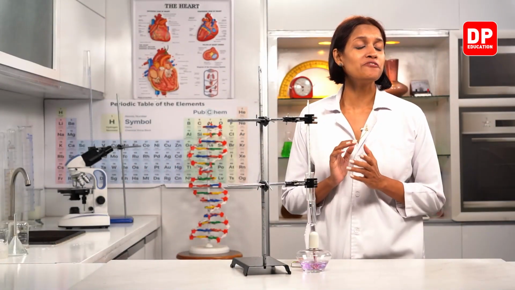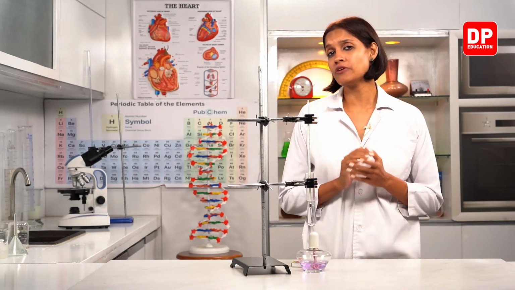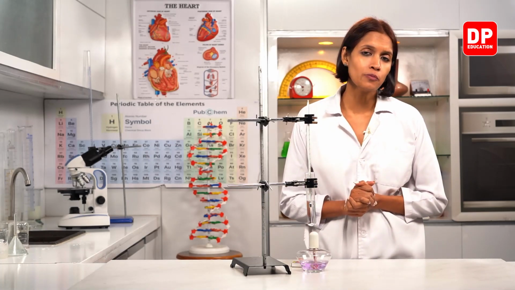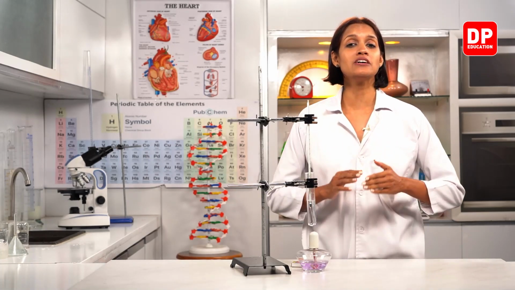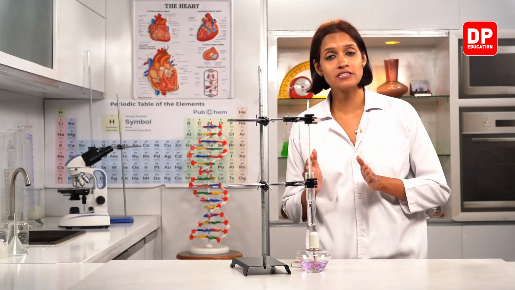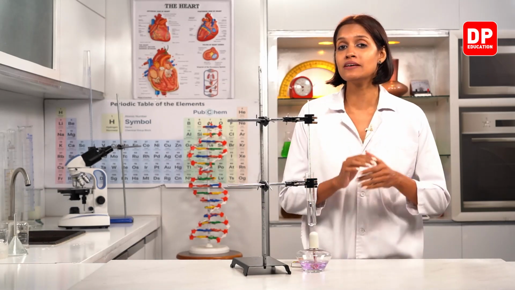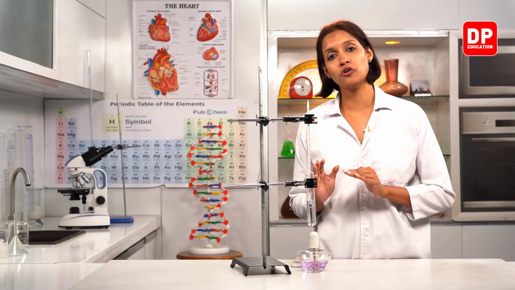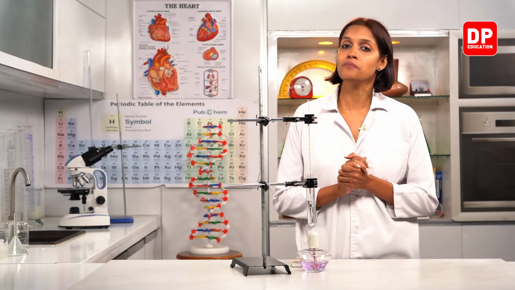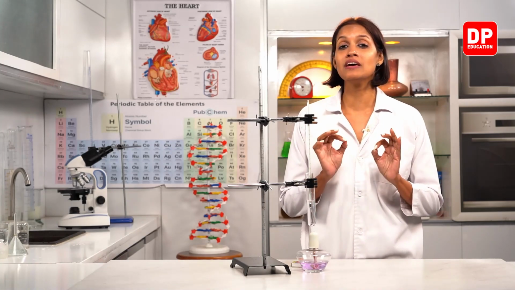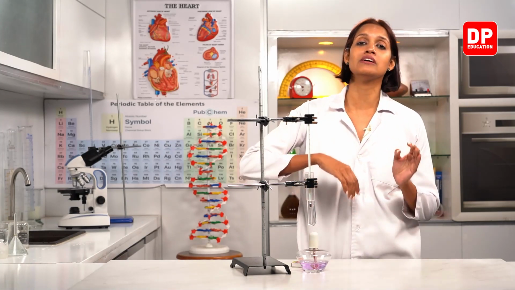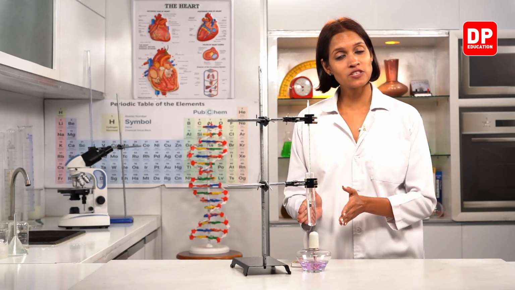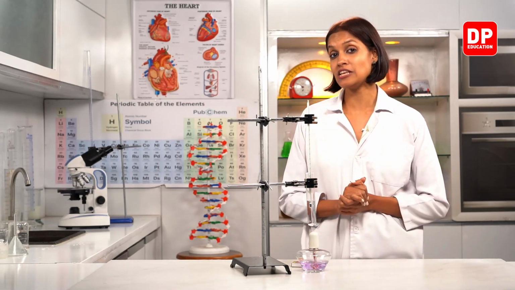Right, children. In the previous activity, we observed the melting point of ice. Now, what is the meaning of melting point? The specific temperature at which a certain solid turns into its liquid is known as the melting point. Now we are going to find out the boiling point of water. Boiling point means the specific temperature at which a certain liquid turns to its gas. So when we watch this experiment, you will understand this better.